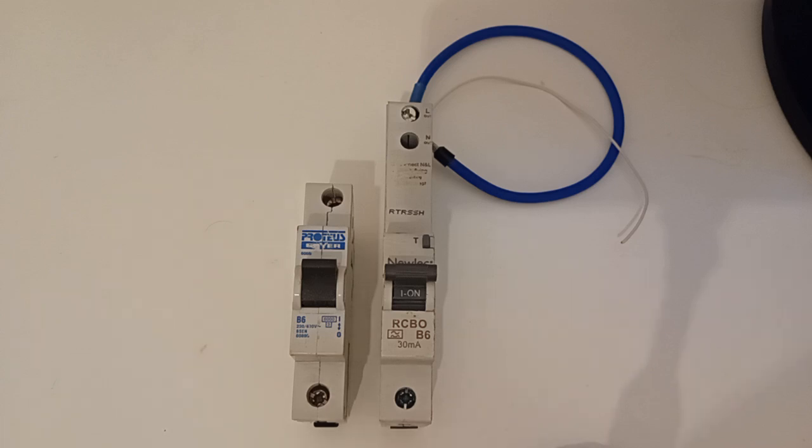That protects the system from sudden high fault currents. So those are the two tripping mechanisms of an MCB. But what the MCB does not protect against is earth leakage protection or electric shock protection.